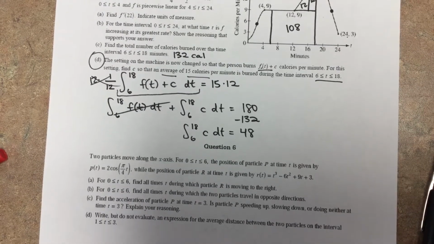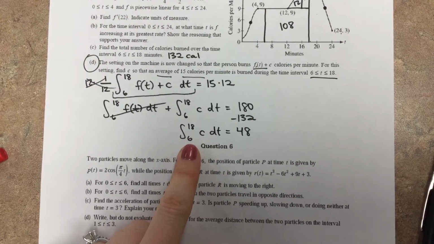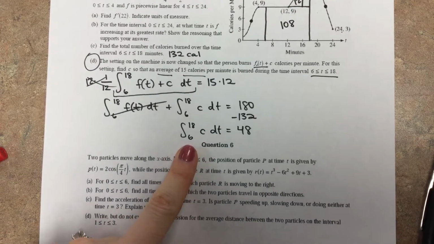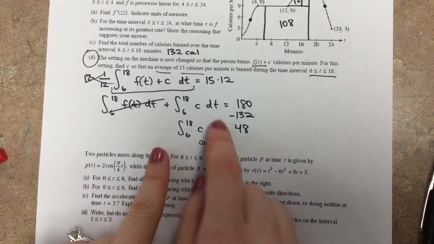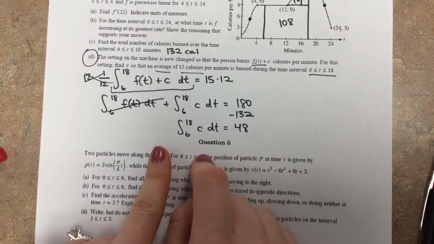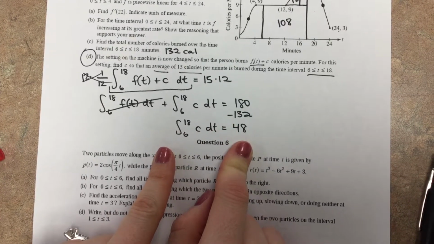Right, a horizontal line. So we don't know what the horizontal line is, but we know what the interval is. It'd be a rectangle, right? So a rectangle, how wide is this rectangle? 12. So what we're saying, because this represents how many calories were burned in that time interval, is that the time interval is 12 minutes, and a total of 48 calories were burned.